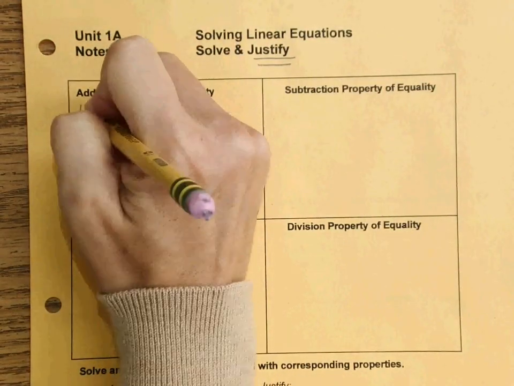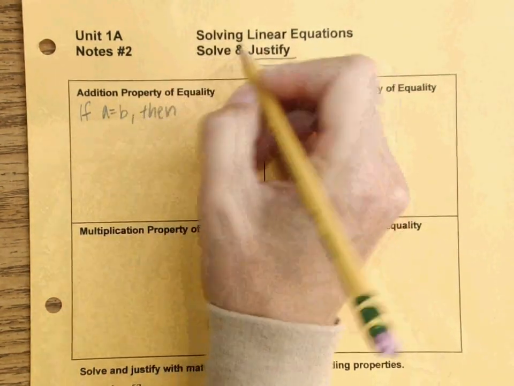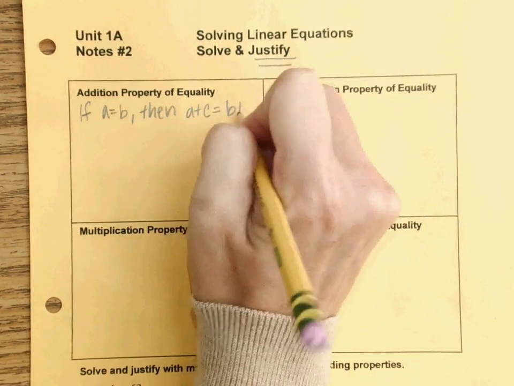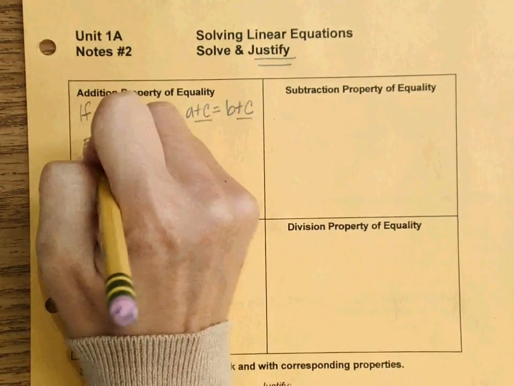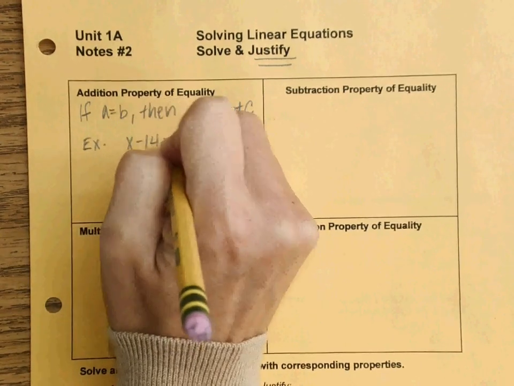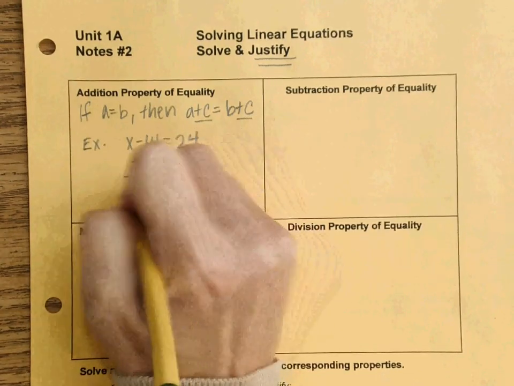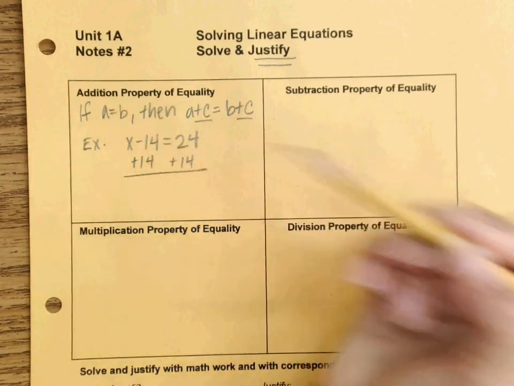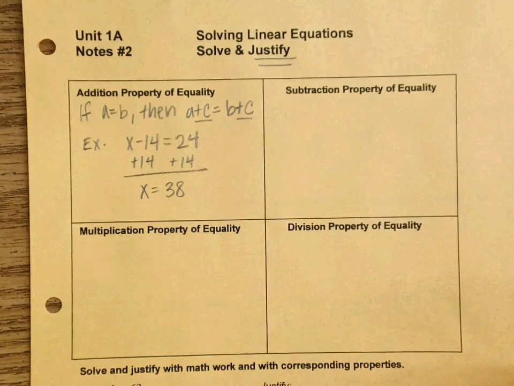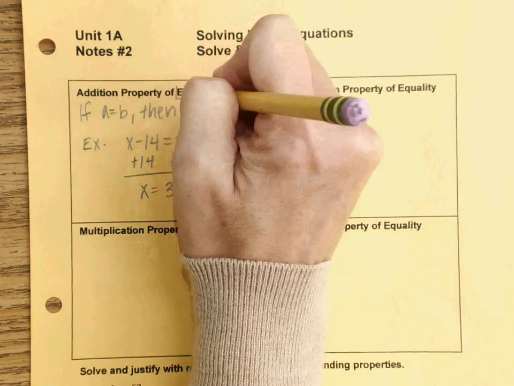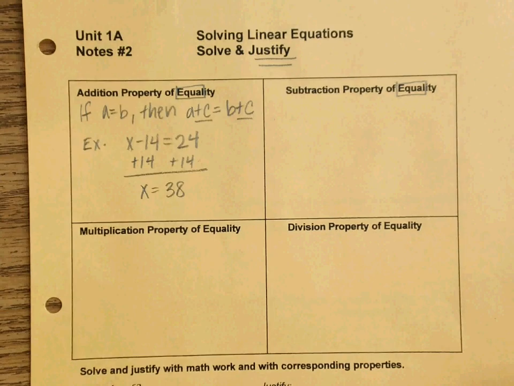Let's write down the definition. Unfortunately, the start of these notes is going to be a bit of writing. If A equals B, then A plus C equals B plus C. So I'm adding the same term to both sides. Then we're going to write down an example. If I have x minus 14 equals 24, I'm going to add 14 to both sides. I'm adding 14 because my goal is to solve for x. And then the answer is 38. If you do it to one side, you do it to the other. That's the property of equality. Also notice the word equal is in equality, so it's going to be on opposite sides of the equal sign.